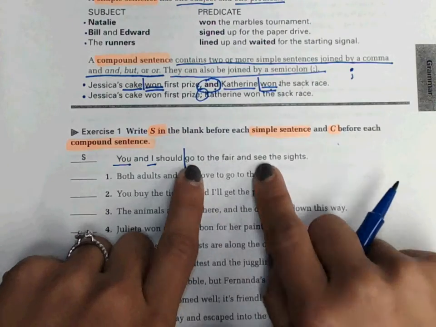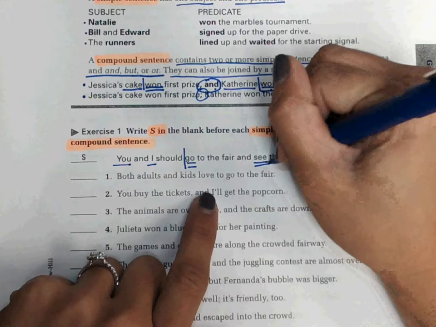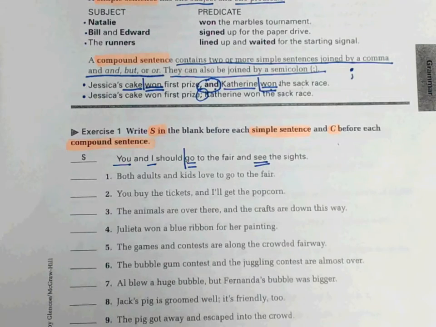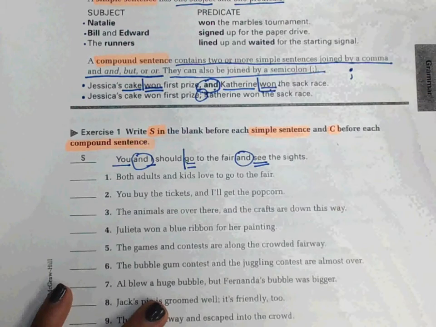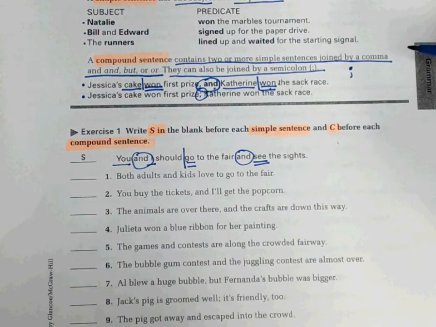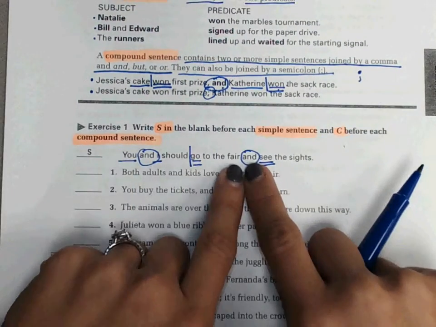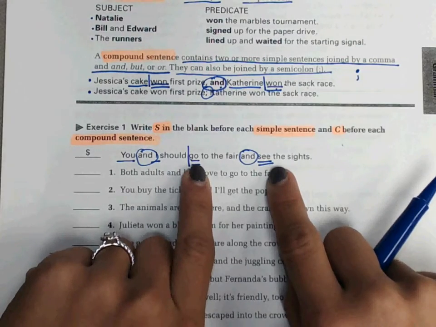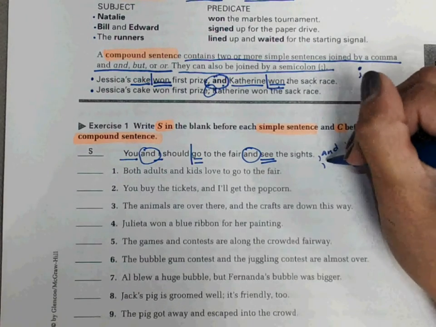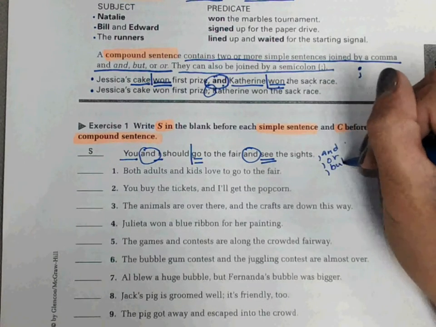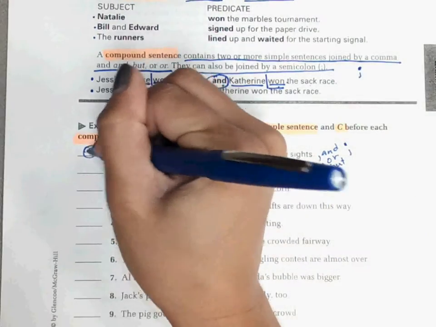Go and see are our simple predicates. We know that they're compound because we have and that separates the two subjects and separates the two predicates. Since there is no comma and, comma or, comma but, or a semicolon, it's a simple sentence.